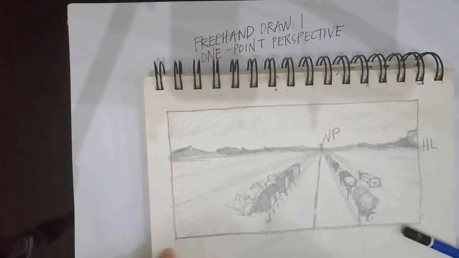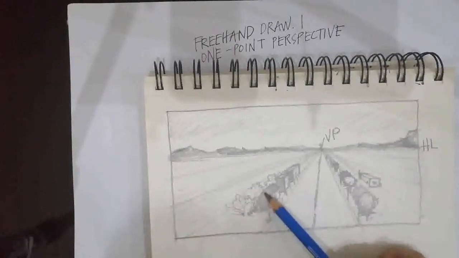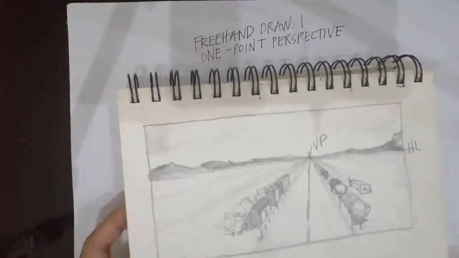I think most of the class got the concept already, but I think what was not clear was how I made these roofs to be correct in terms of perspective. Okay, so that is what I am going to demonstrate right now.